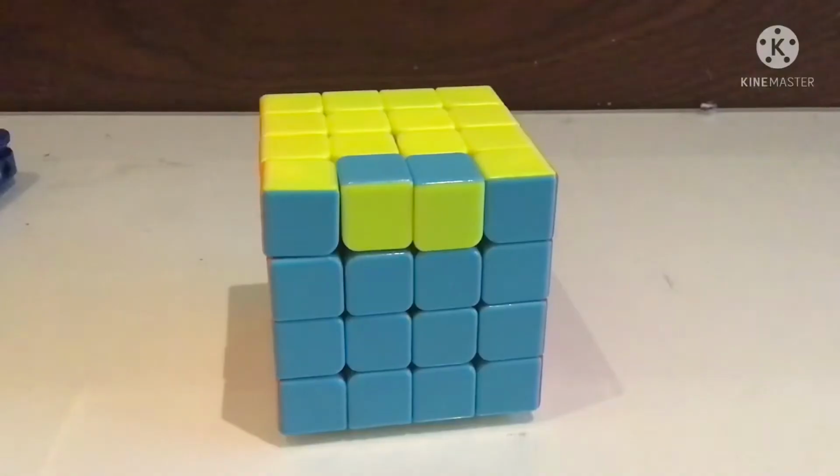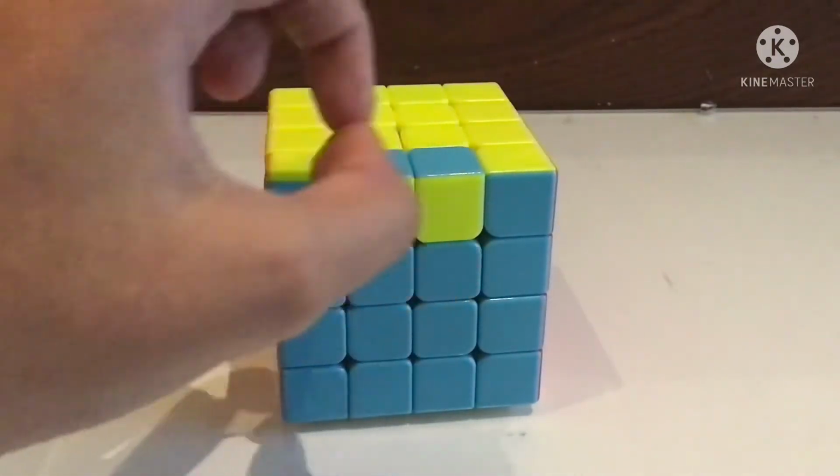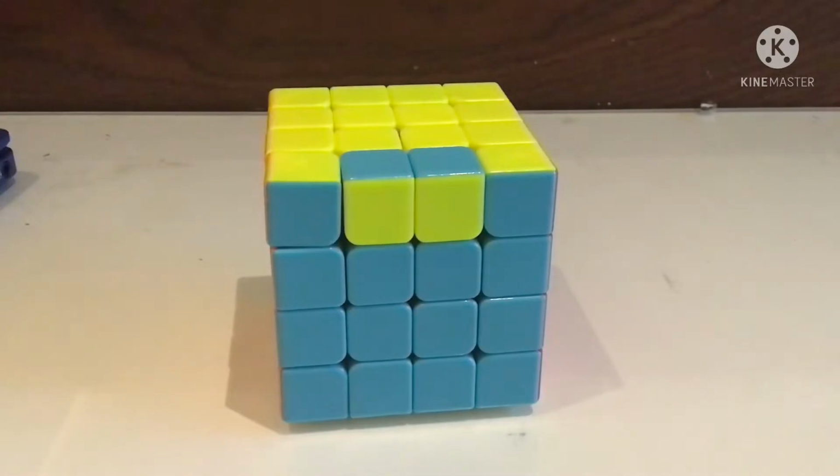Okay, so let's go, how to solve this 4x4 OLL parity. So I have my cube here. These two should be flipped. So what you do is follow the simple algorithm.